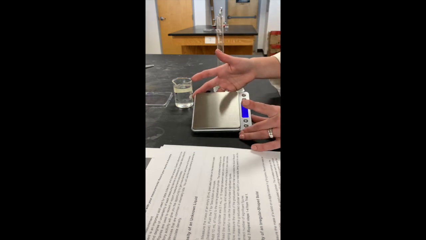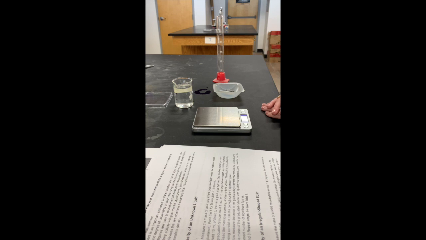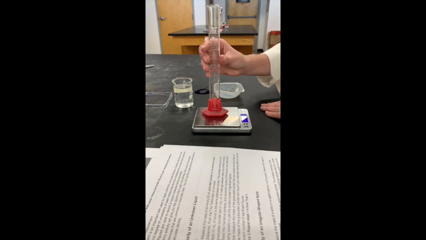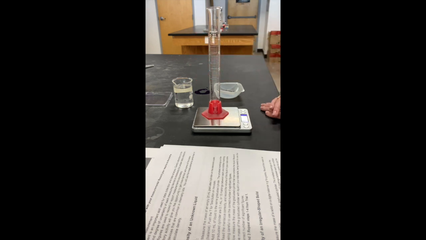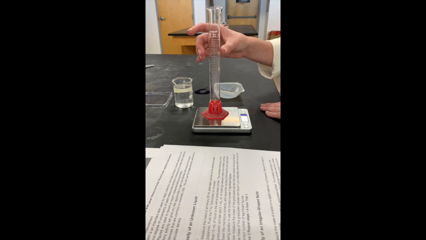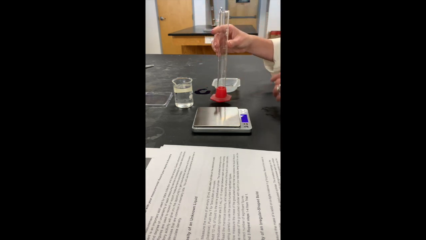Turn on your electronic scale. Once it's on, ensure that it's in grams. Set your graduated cylinder on the scale, and then click tare. Once you click tare, it should zero out. Take your graduated cylinder off the scale.